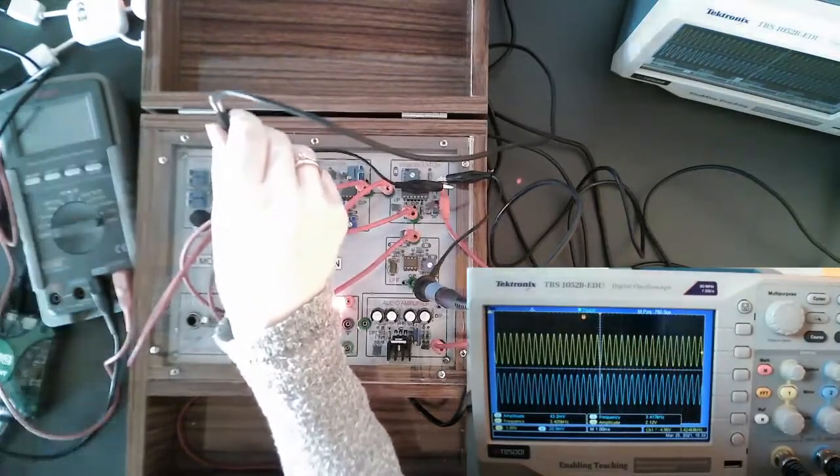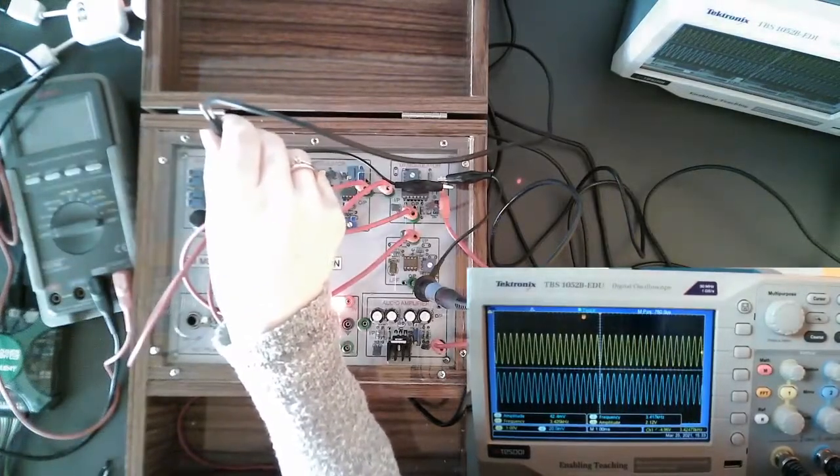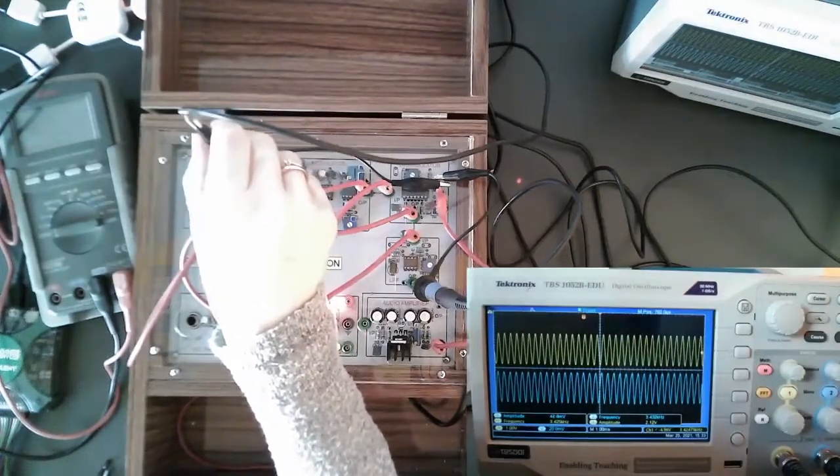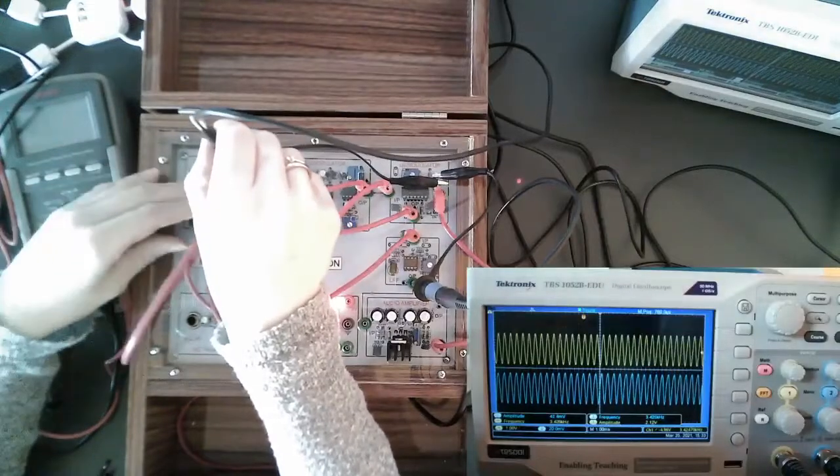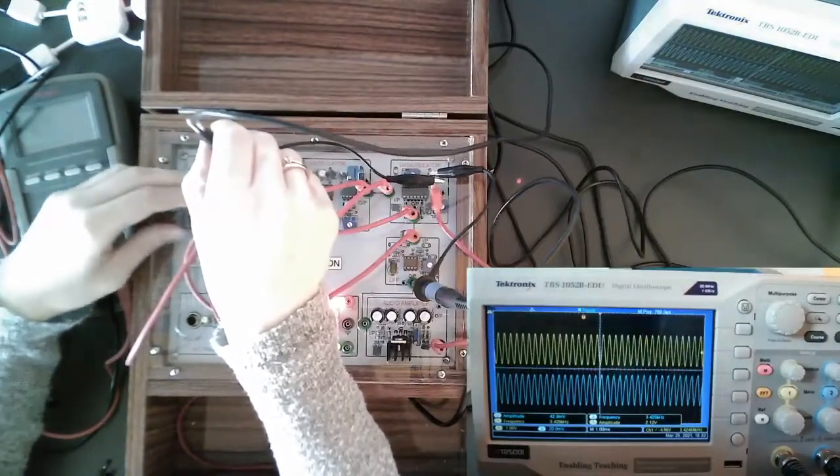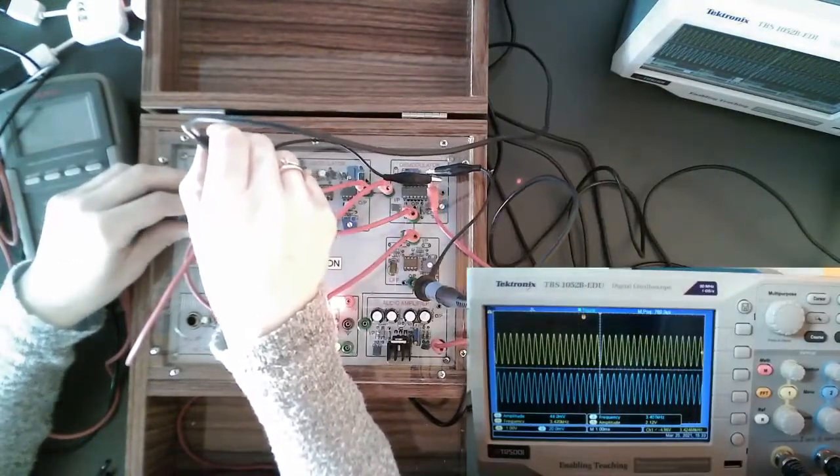And now the instruction list says that we need to set the sine wave to 4 kilohertz and 1 volt.